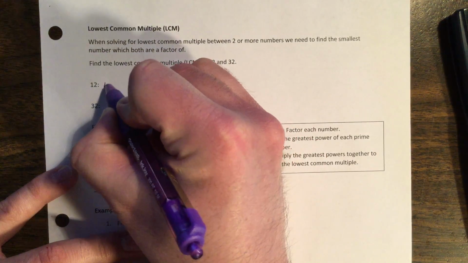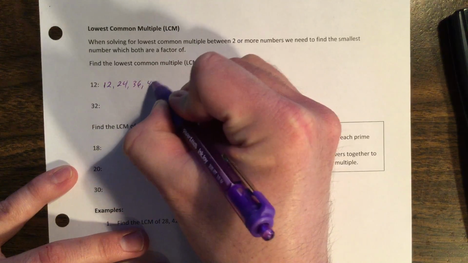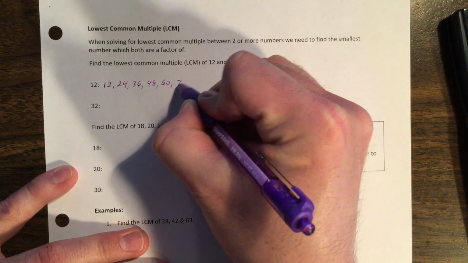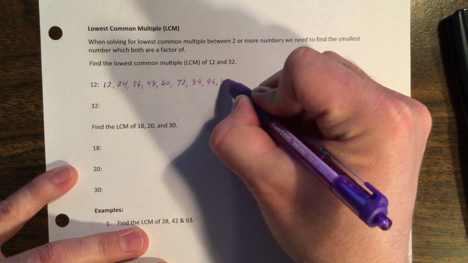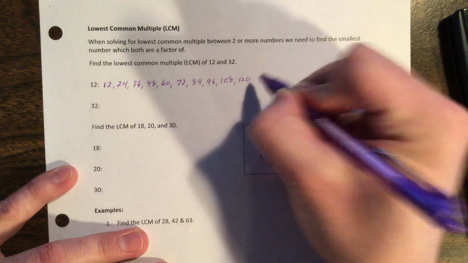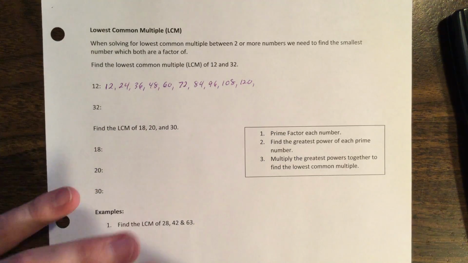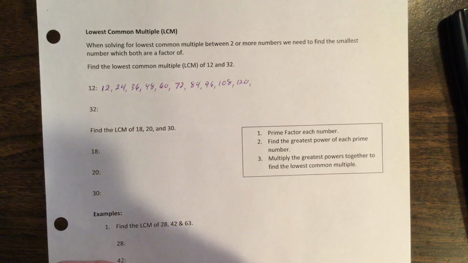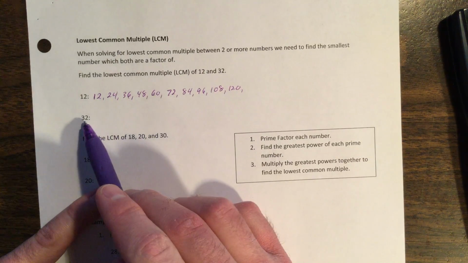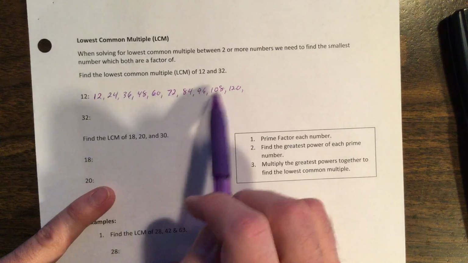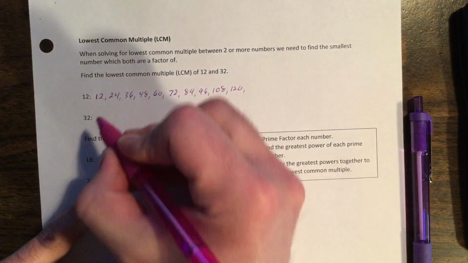So we're going to start with 12, 24, 36, 48, 60, 72, 84, 96, 108, 120, and there's more. I'm not going to go all the way up, but I'm going to start with this and see if 32 magically hits one of these as well. So let's take a look at 32.